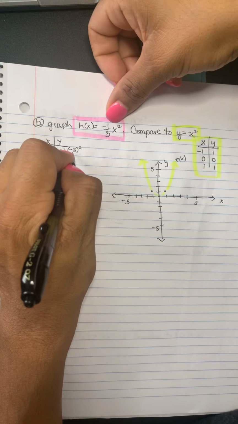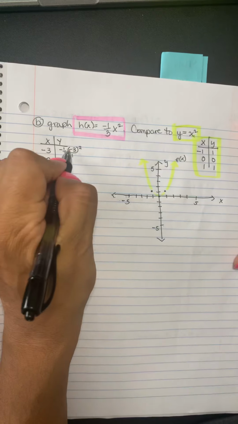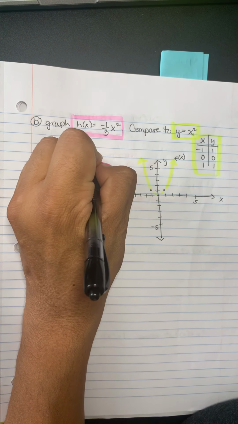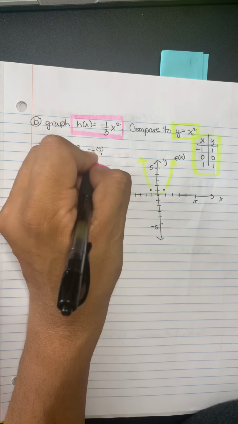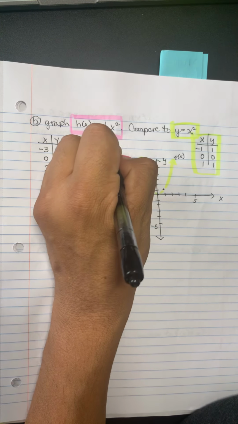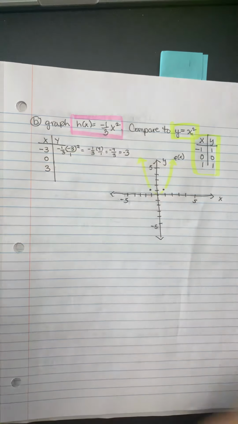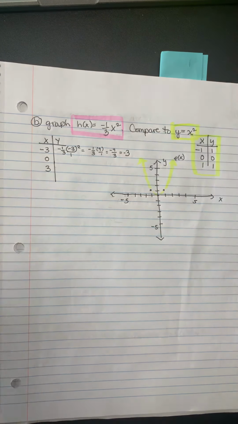If you want, you can do that, it doesn't matter, but let's just simplify it. -3 squared gives you 9. So watch what happens. When you multiply, because that's what's happening here, multiplication, you end up with -9/3, which gives you -3. Okay, so when I graph this, it's going to be -3, -3.